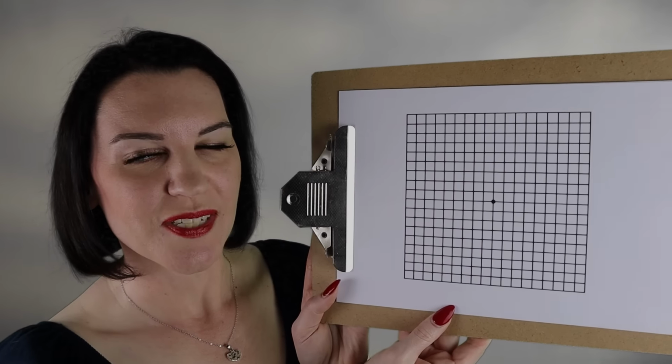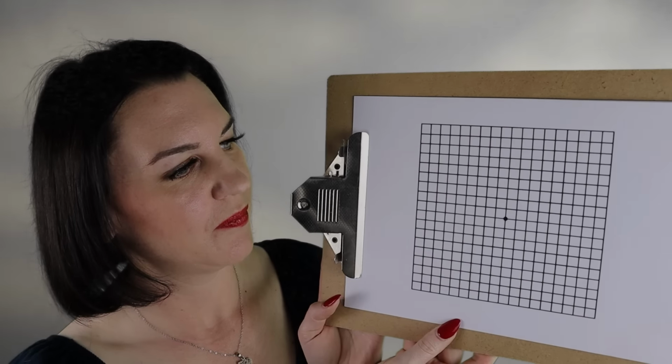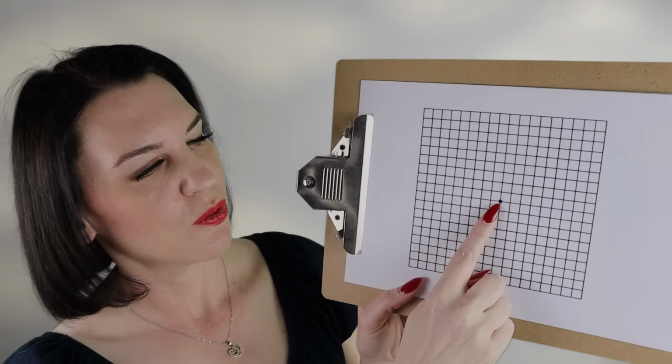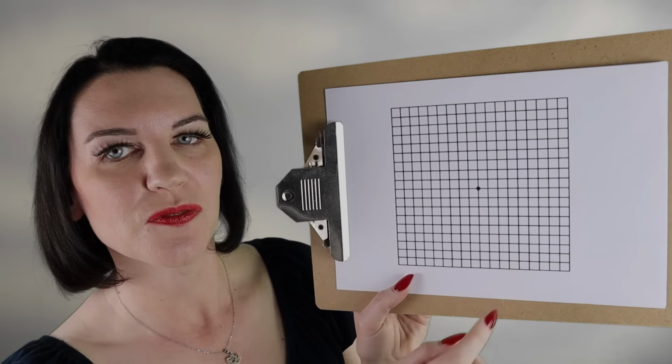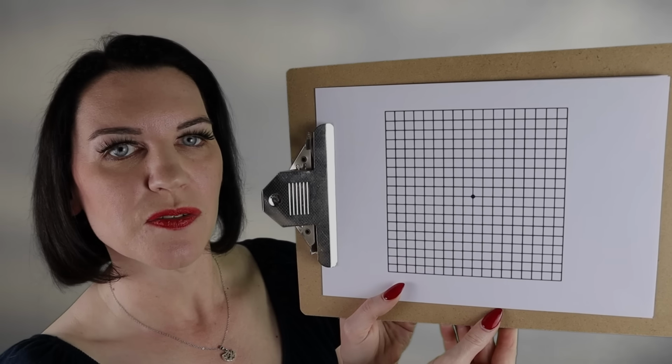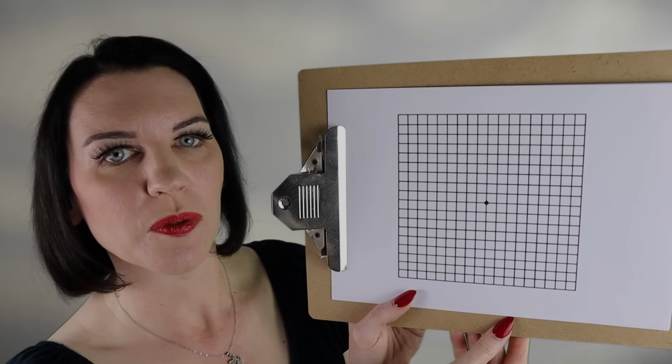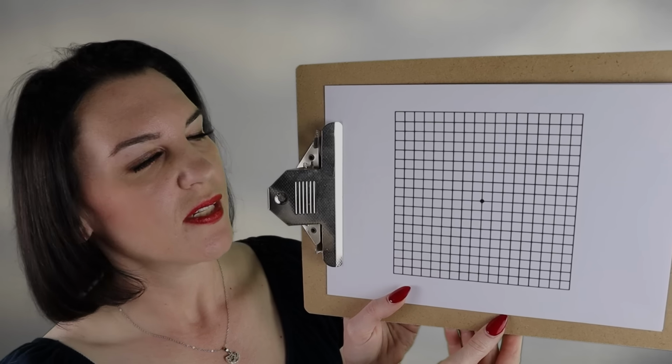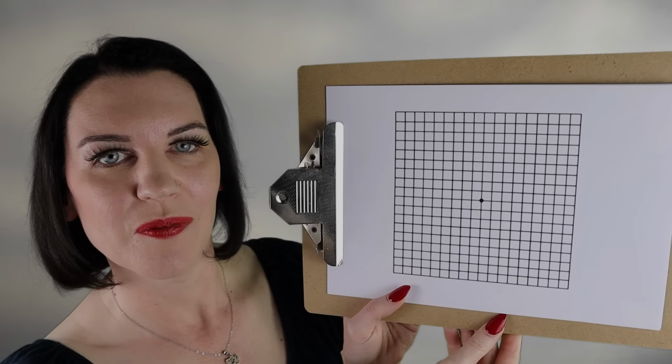So, here's the grid for you to take a look at. Here's the dot at the centre I'd like you to focus on. Just focus for a few seconds for me, and then we'll talk about if anything disappeared from view or not.